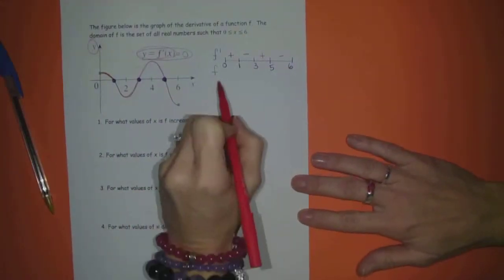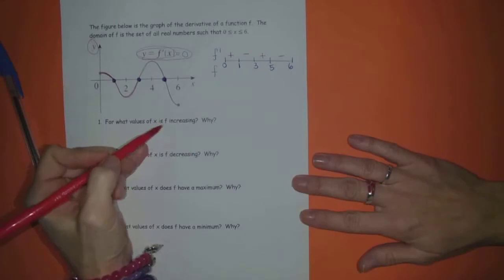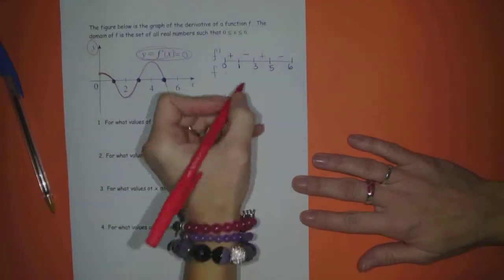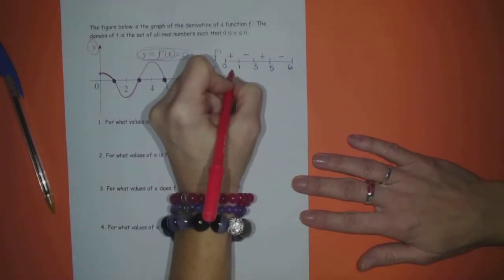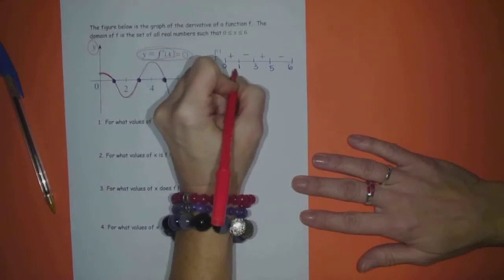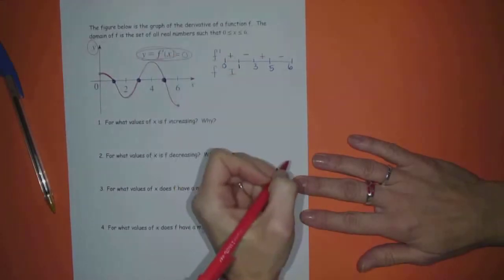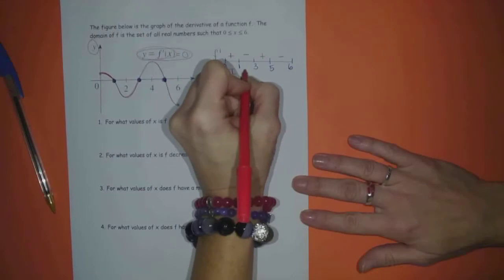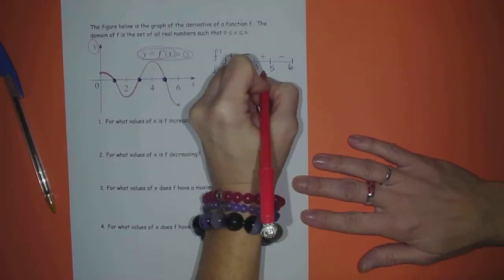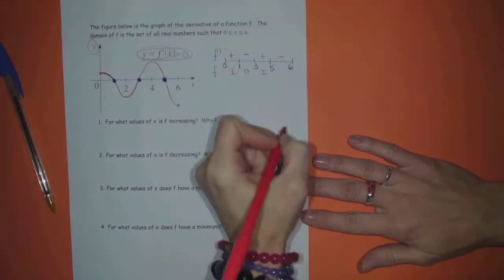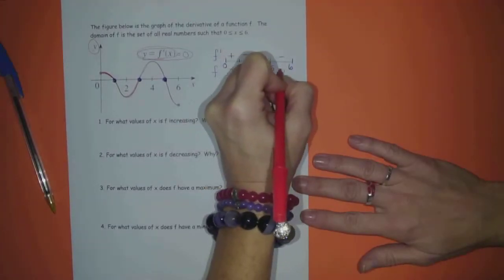So what does this tell me about my original function f, which is what they're asking me about in these questions? Well, I know that when the slopes are positive, f is increasing. When its slopes are negative, f is decreasing. Back to positive, increasing. And back to negative, decreasing.